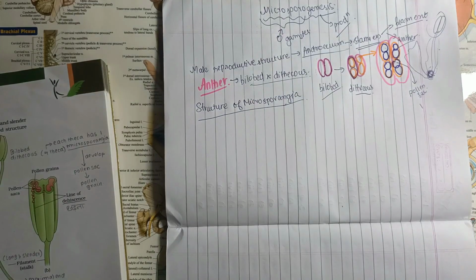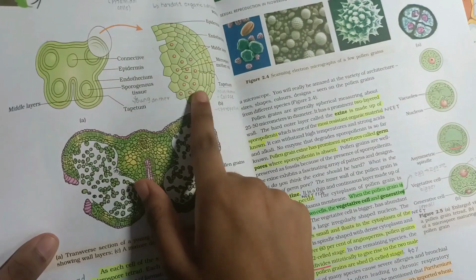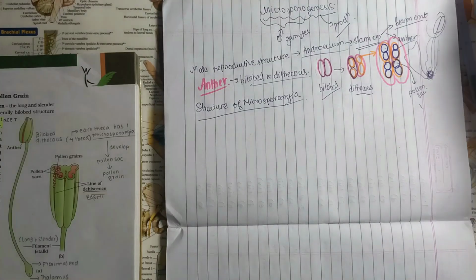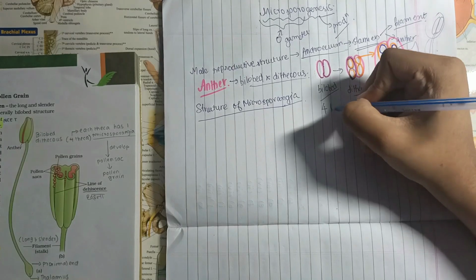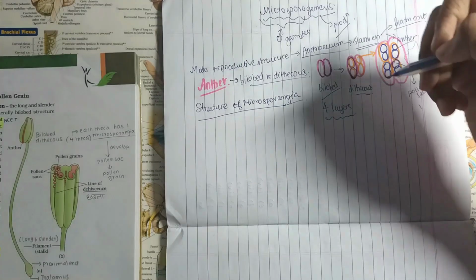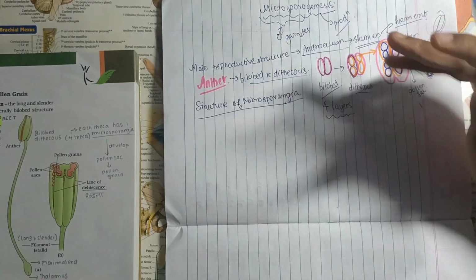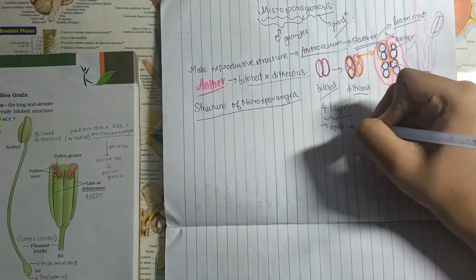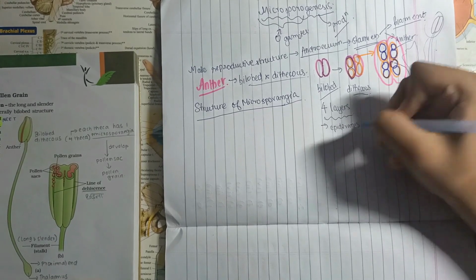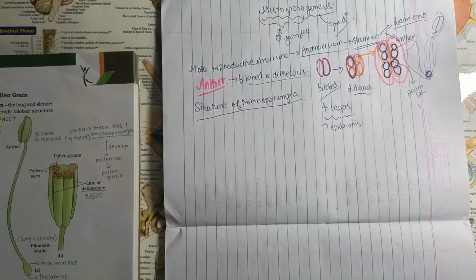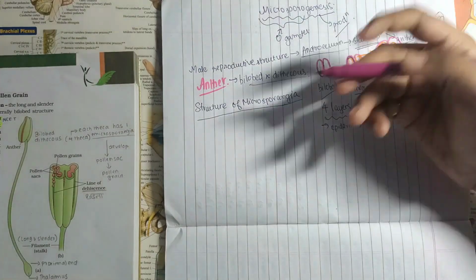So first of all, I'm just gonna talk about this diagram over here. Now there are mainly 4 layers, from which the first one is epidermis. Epidermis is the same thing that is on our skin. I'm gonna give it this color.